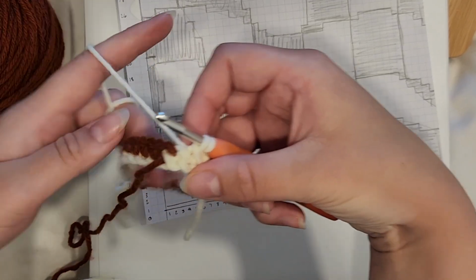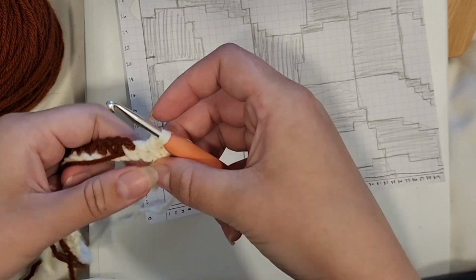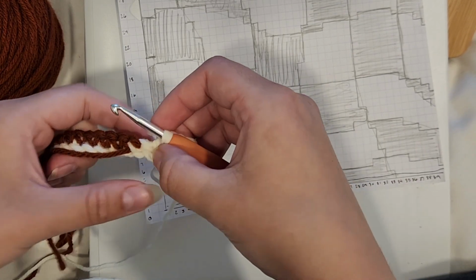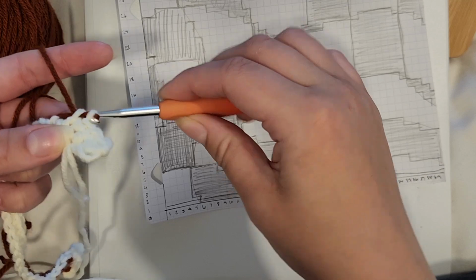Once again, to color change on the back side of your work, you're going to pull this yarn technically to the front towards you, and then with your other color, you're going to pull that through.